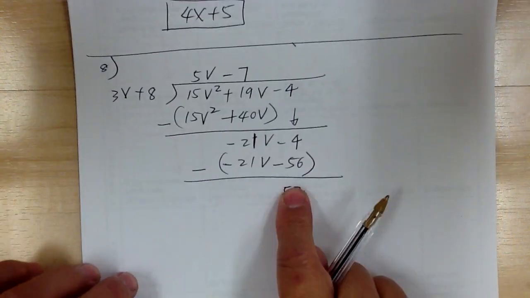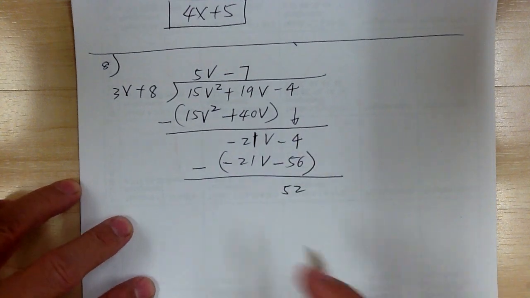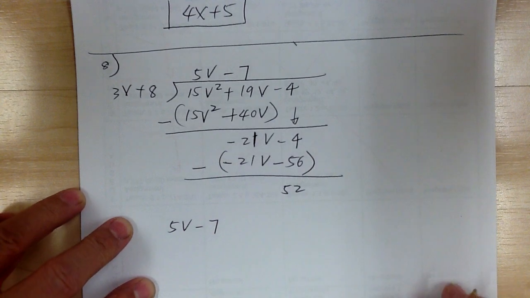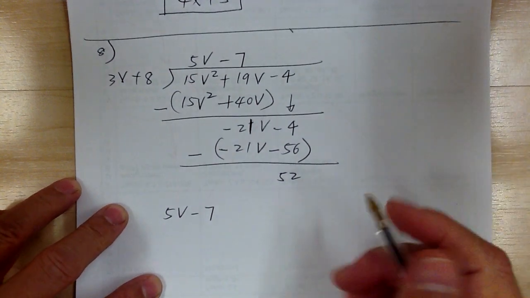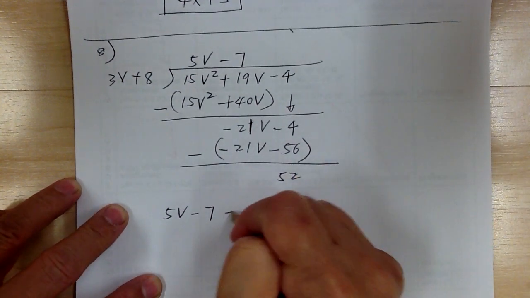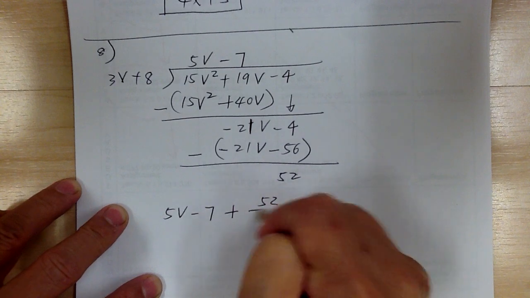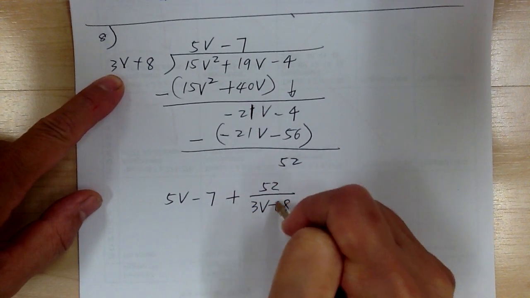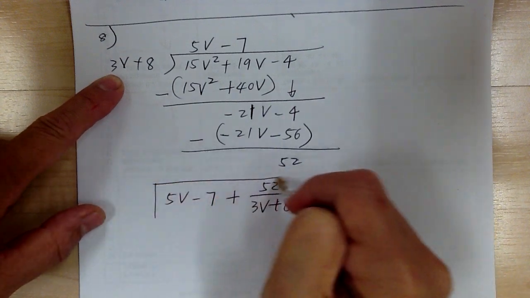Okay, so now you have the remainder, but the way you want to write your answer is in this form, so that way you will be all set for the future. So 52, so it's positive, right? So it'd be 52 over the divisor, so it'd be 3v plus 8. Okay, so that would be your answer.